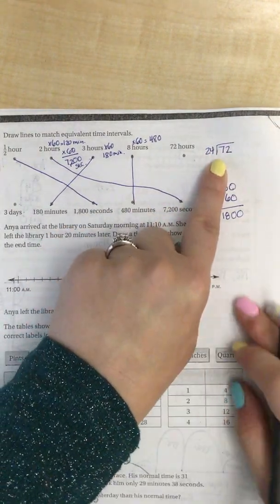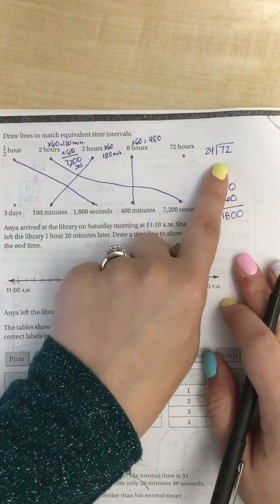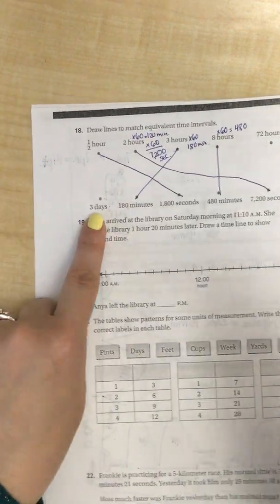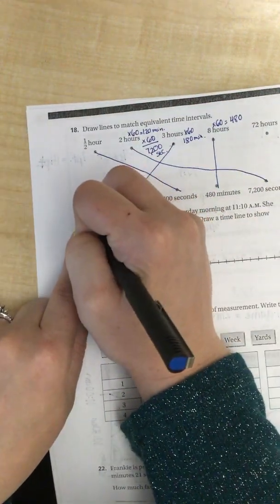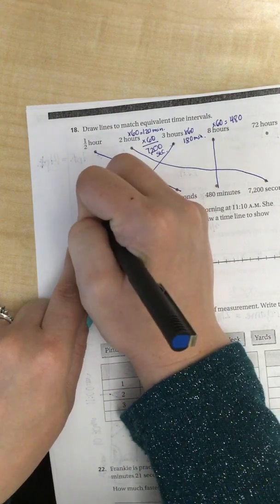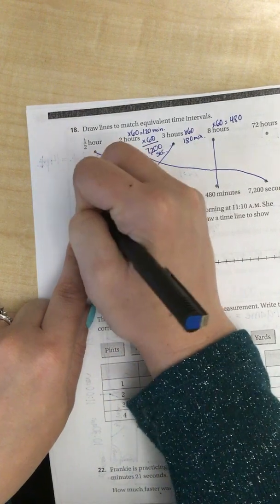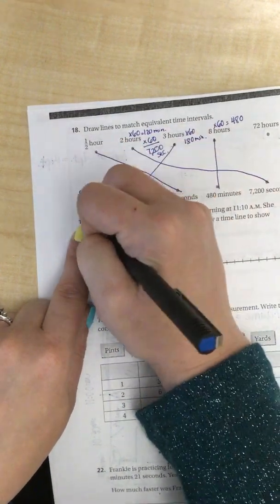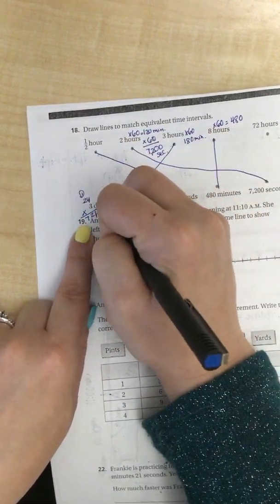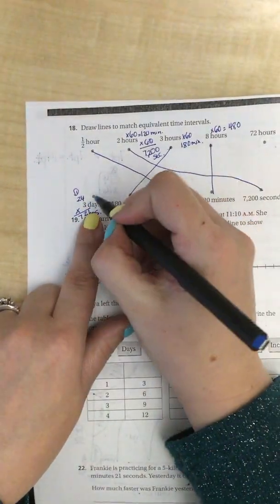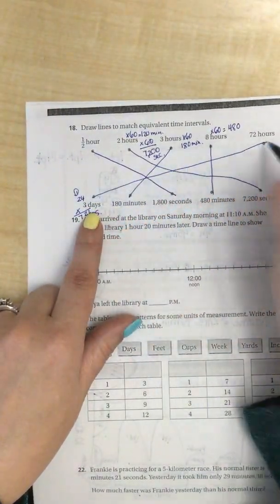And I don't know about you, I don't know my 24s very well. So my other option is to turn my 3 days into hours by multiplying it by 24. 3 times 4 is 12. 3 times 2 is 6, plus 1 is 7. So there are 72 hours in 3 days. And so we've done the math, and it does match up.